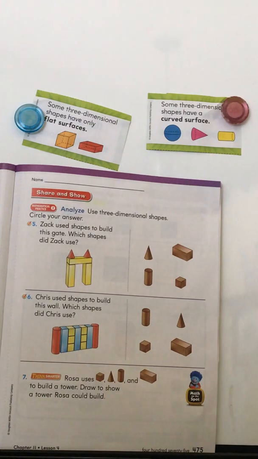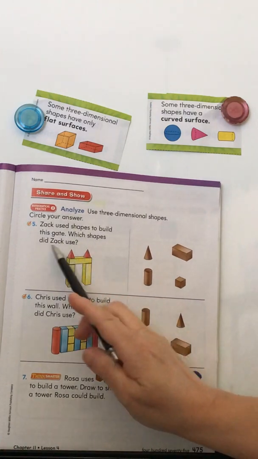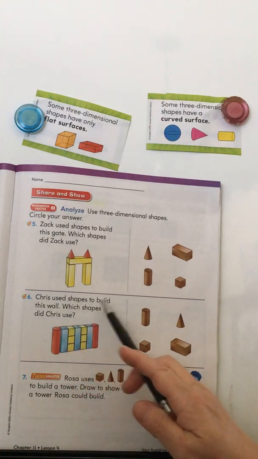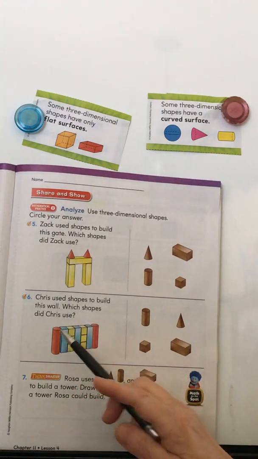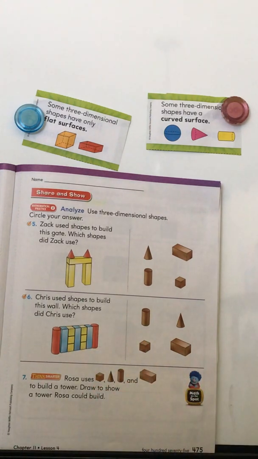Okay, so now we're going to find out what shapes Zach used. Zach used shapes to build this gate. Which shapes did he use? So you're going to circle. Chris used shapes to build this wall. Which shape did he use? So I can see three different shapes here, so make sure you circle all three that he used.